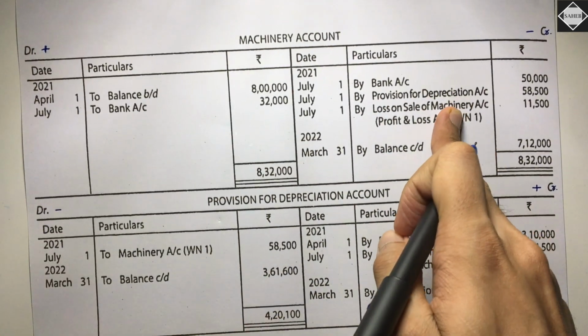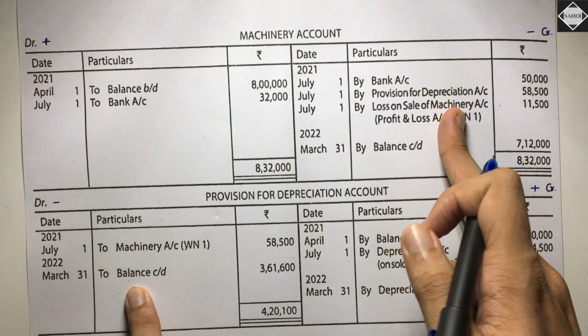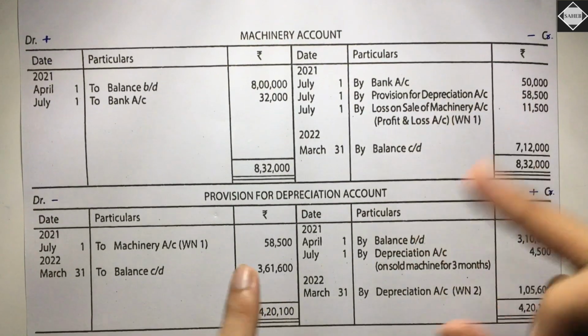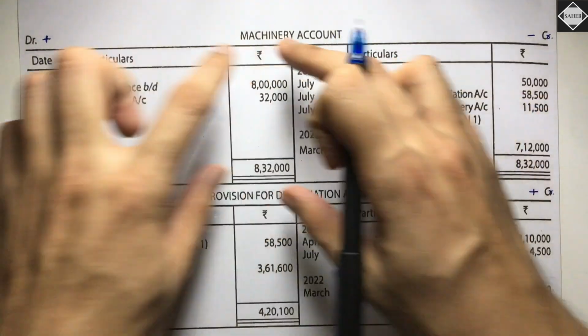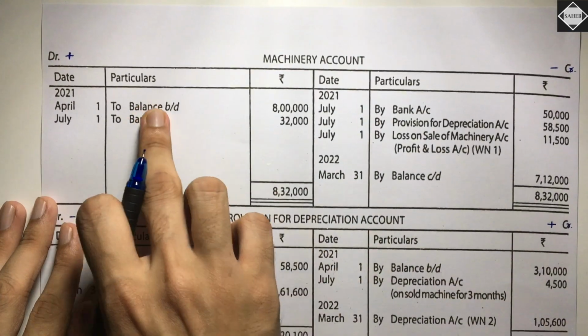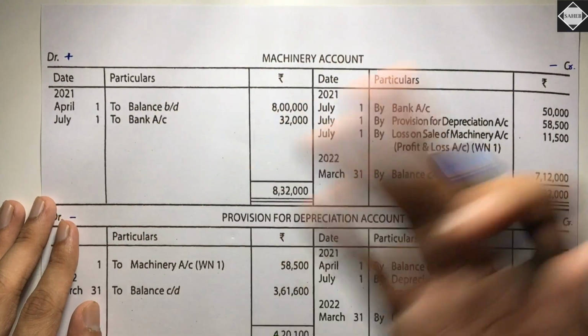And then whatever balancing figure was there, that was the closing balance, 3,61,600. This is what happened in this account. In this account, what happened? Opening balance I took. Okay, any machine did I purchase?